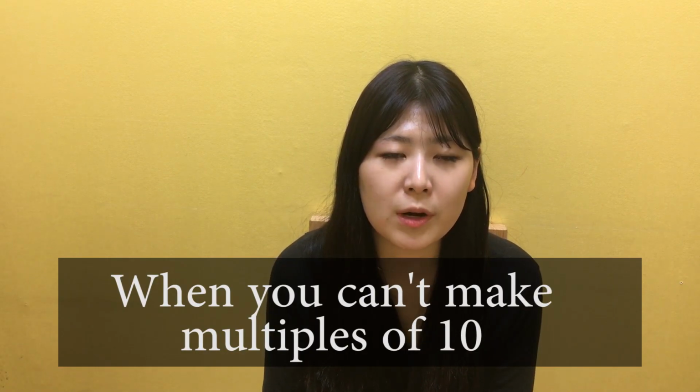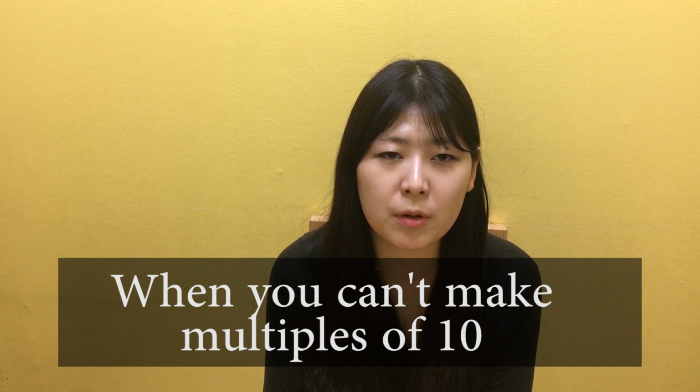You might wonder what if you cannot make the tens multiple by using the 6 cards. It's very simple. You just need to get a new set of number cards. I'll show you that on the game board, and I'm going to talk about the usage of the hourglass as well.